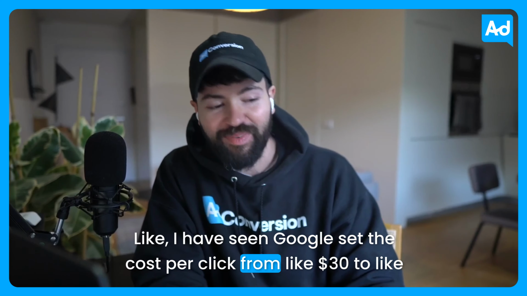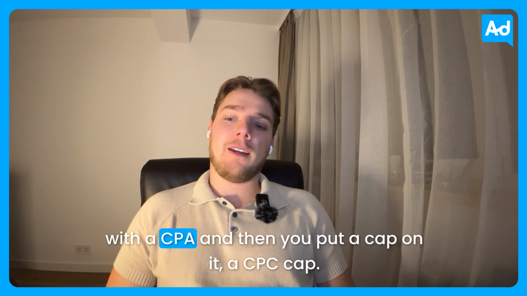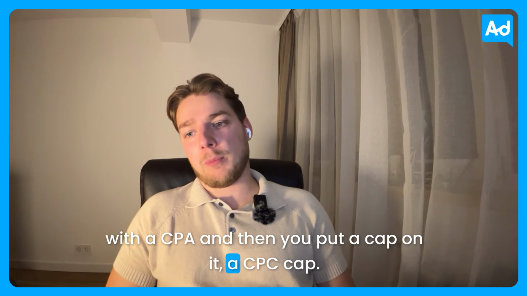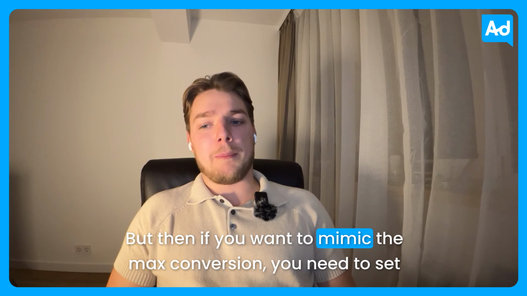One workaround you could do is portfolio bidding with a CPA, and then you put a cap on it, a CPC cap. But then if you want to mimic max conversion, you need to set a really high CPA. It's kind of like tricking Google into thinking that you can maximize it, but you have this absurd price per conversion that you could potentially reach. In some cases, I've seen that be successful. In some cases, it just stupidly reaches that goal, which is not great, so then it overspends a lot.